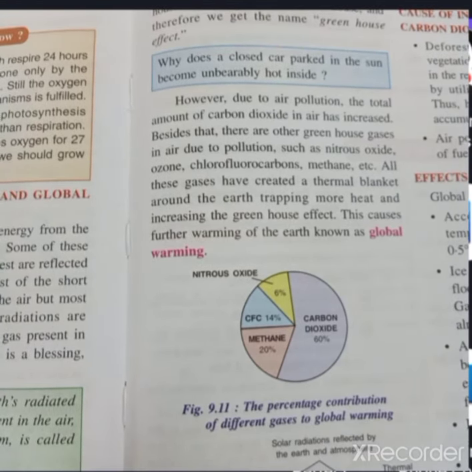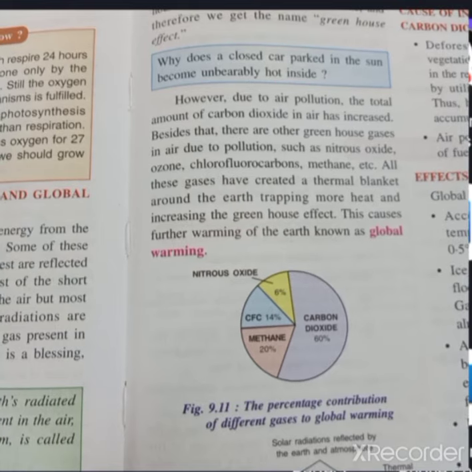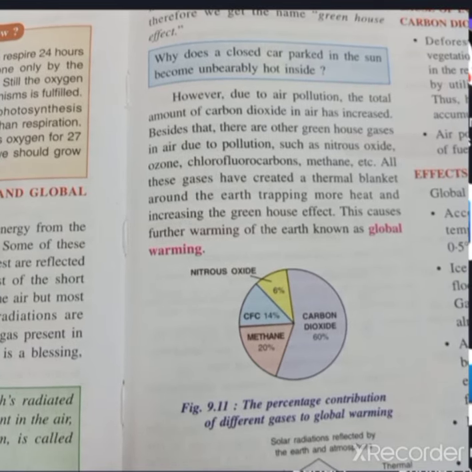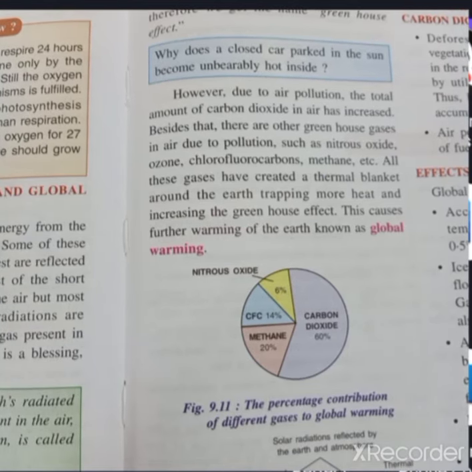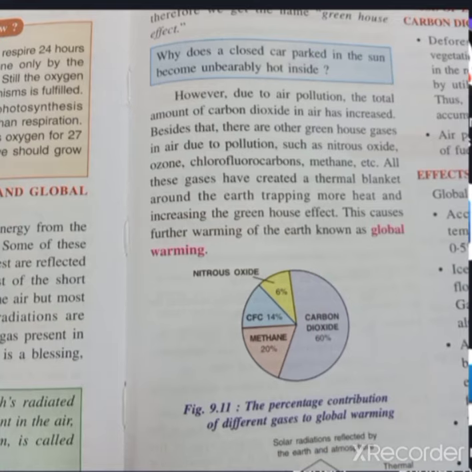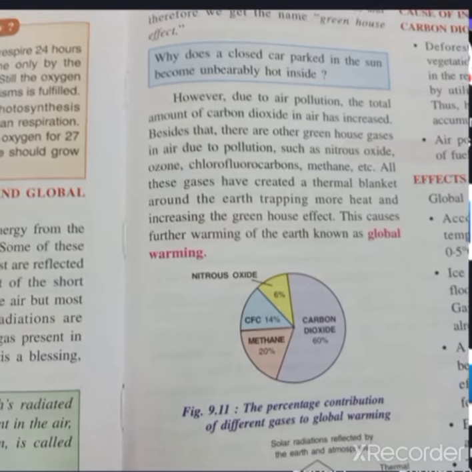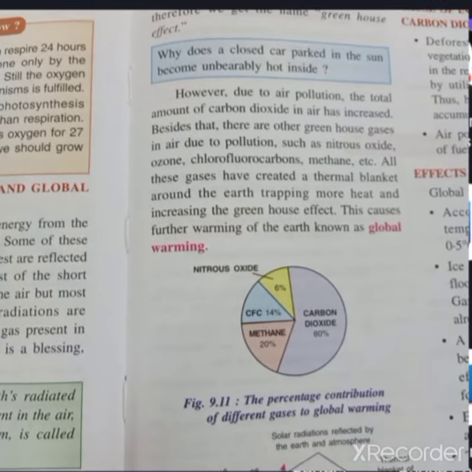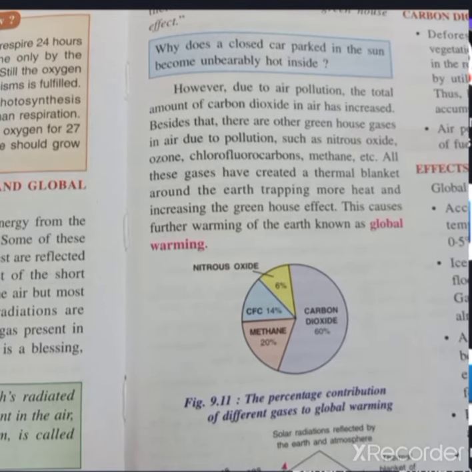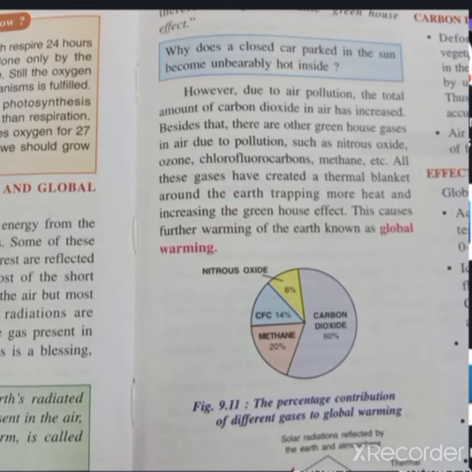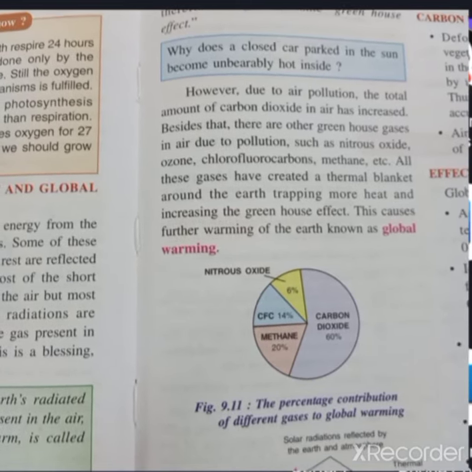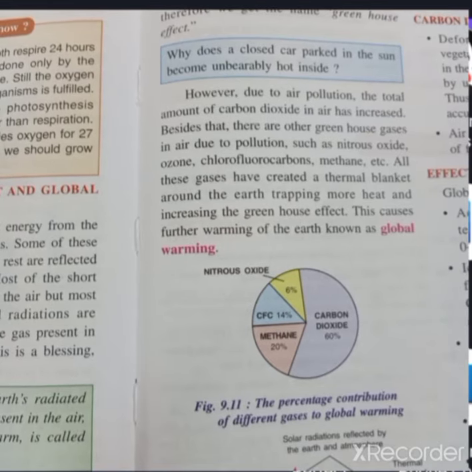Why? Because due to air pollution, the total amount of carbon dioxide present in the air increases, and other greenhouse gases are created due to pollution, such as nitrous oxide, ozone, CFCs and methane. They create a thermal blanket on the Earth, trapping more and more heat. Thus, it increases the effect, and this causes global warming. Greenhouse effect, increase of carbon dioxide.